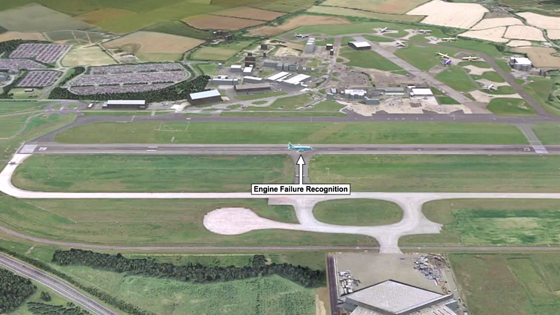The definition of V1 is the speed at which, if the failure of the critical engine was recognized, there is sufficient distance remaining to either abandon the takeoff or continue the takeoff. However, recognizing that the engine has failed does take time. In fact, it's about 1 second. Therefore, to recognize the engine failure at V1, the engine must have failed about 1 second before V1. The speed at which the critical engine failed, so that it may be recognized at V1, is called VEF.